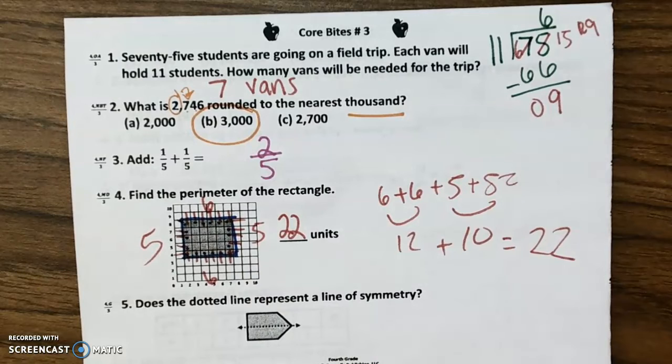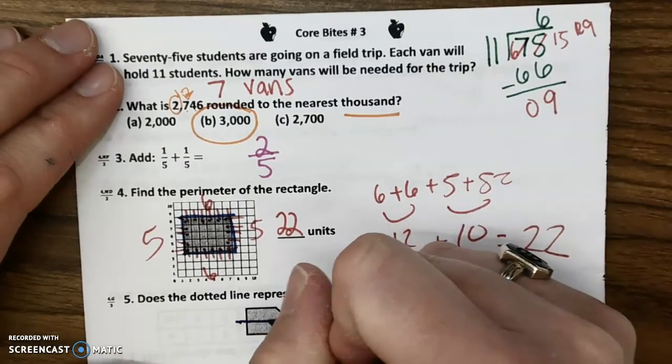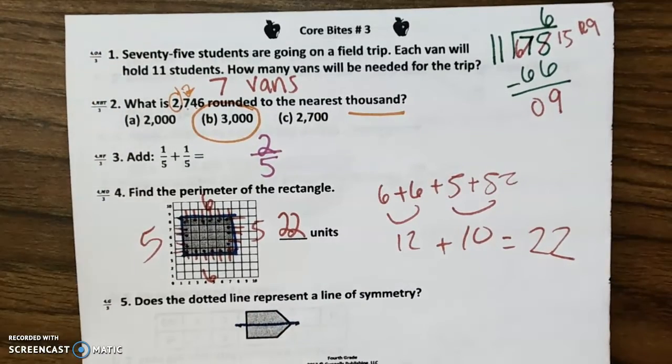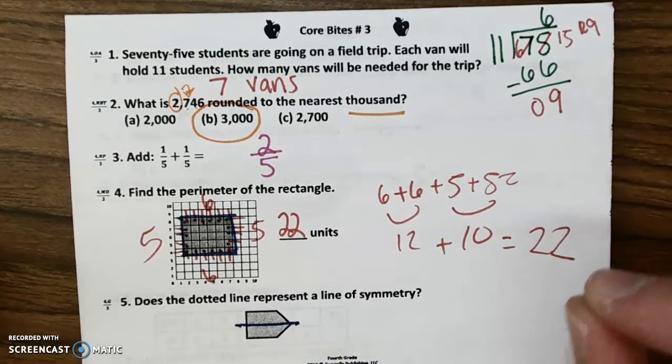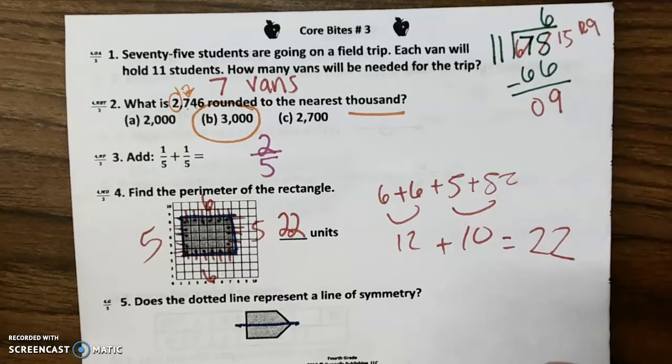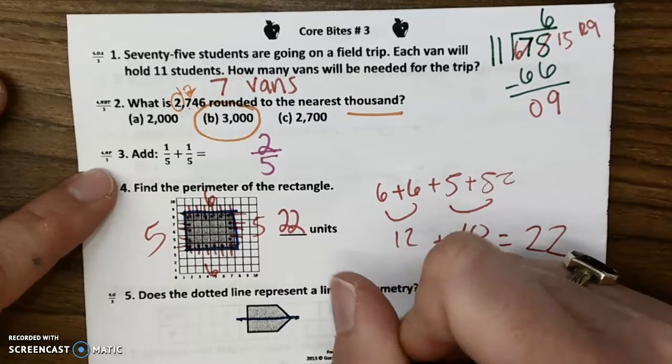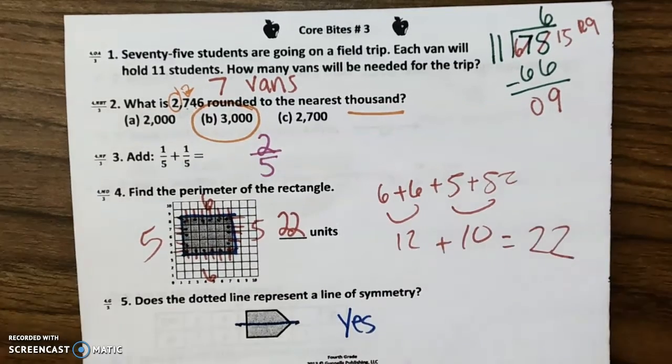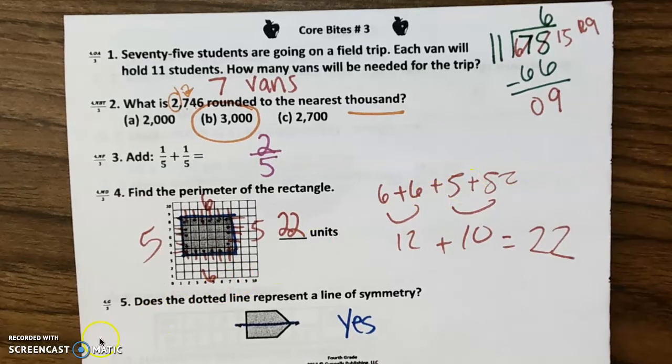Okay? The last one asks, does the dotted line represent a line of symmetry? They're looking at the dotted line right here. And you know it's symmetry if you can fold it over on itself and both sides would be equal. So, yes, if you fold it right there, it would be equal. Okay? So that is your number 3 Core Bites. Check your answers, guys. Make corrections.